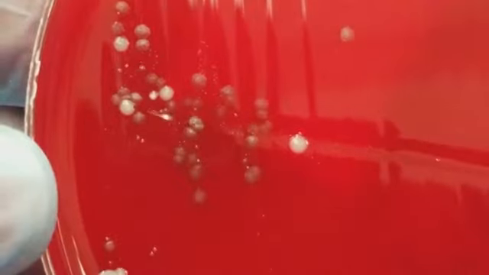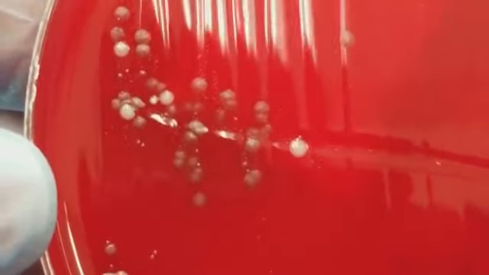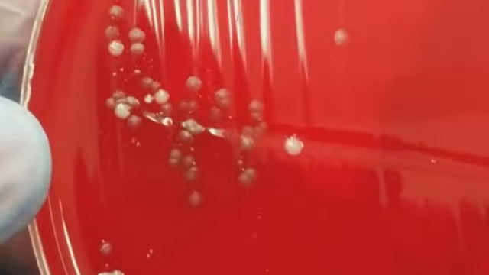And then we look here at the different types of organisms that are present, and we have three or more different types of colonies here. So that is indicative of contamination by normal microflora. This is urogenital microflora that is normal and not considered pathogenic. All right, that's a really beautiful picture. Okay, let's move on to another one.